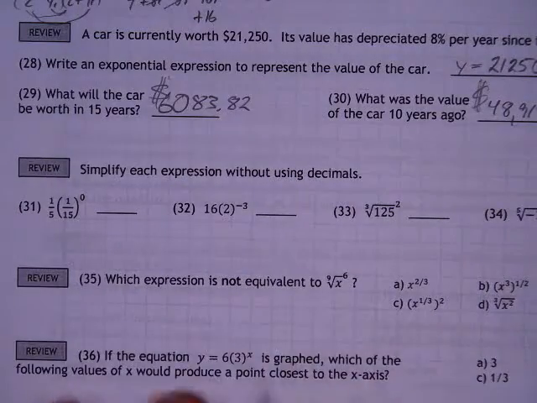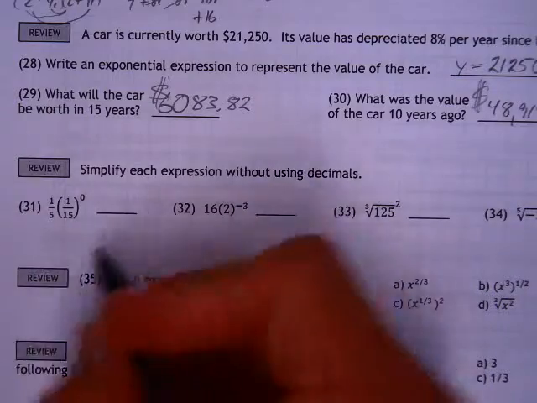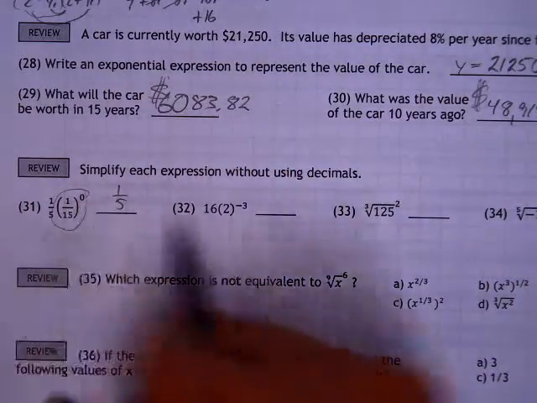This section is about simplifying exponents and radicals. Remember that anything raised to the 0 power is equal to 1, so this answer is just 1 over 5, because this whole thing gets wiped out by the 0.